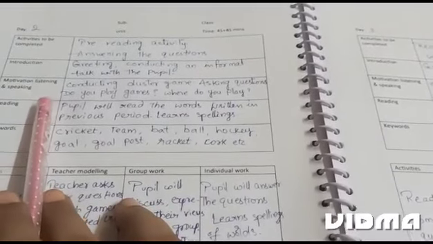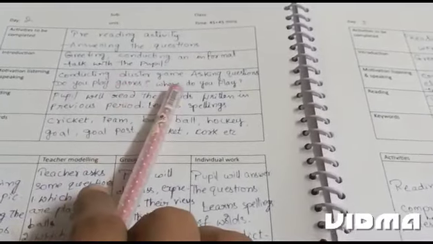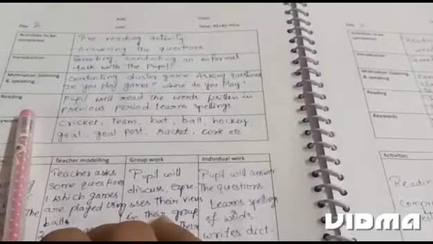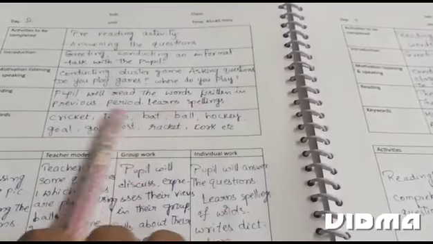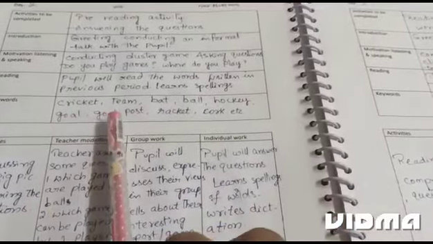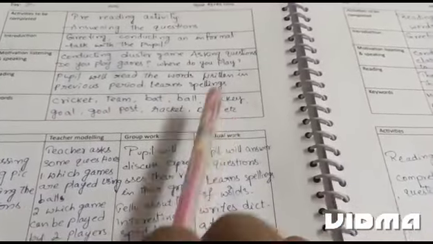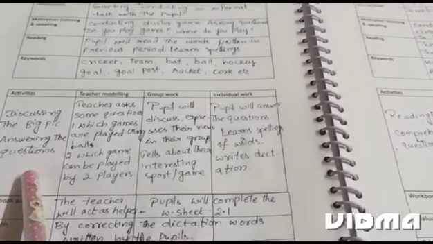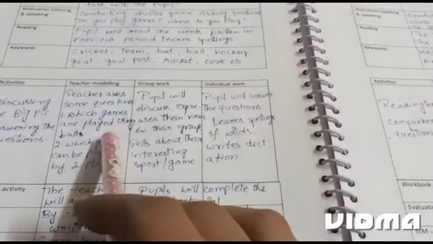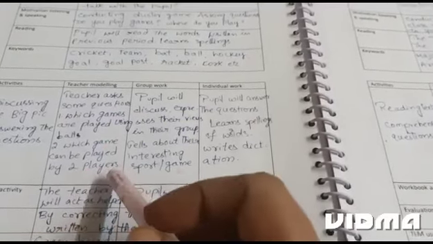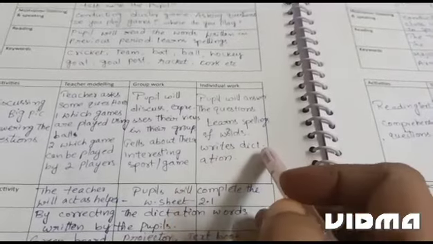Then motivation, listening and speaking, conducting a duster game, asking questions, do you play games, where do you play, etc. Then reading, pupils will read the words written in the previous period, learn spellings. Keywords are cricket, team, bat, ball, hockey, many more words as we can write. Then the activity is discussing the big picture, answering the questions. Teacher asks some questions, which games are played using balls, which game can be played by 2 players, and pupils will discuss in groups and answer.